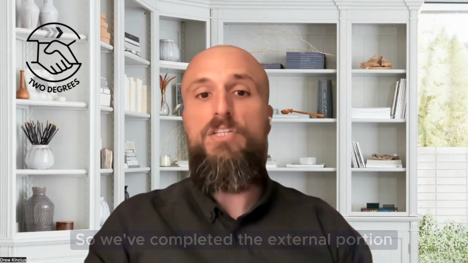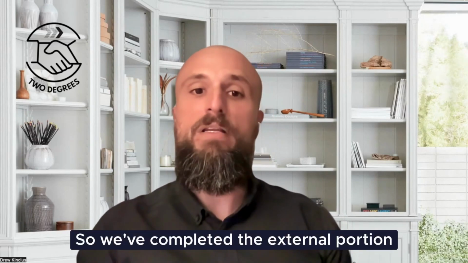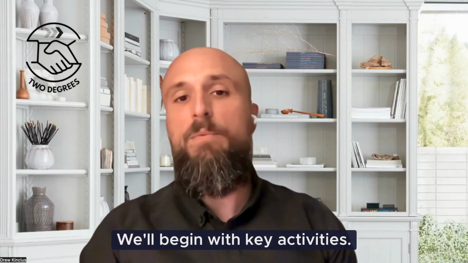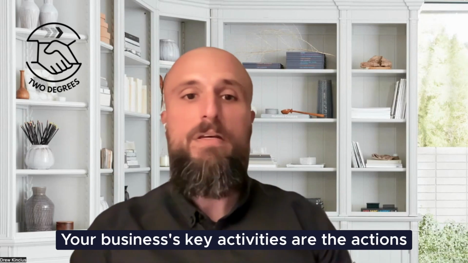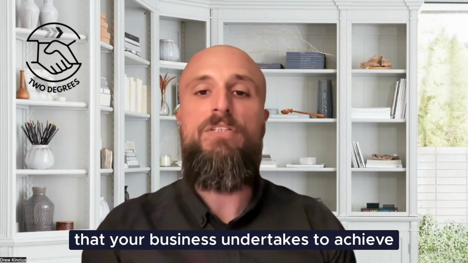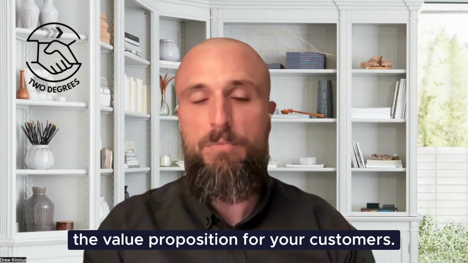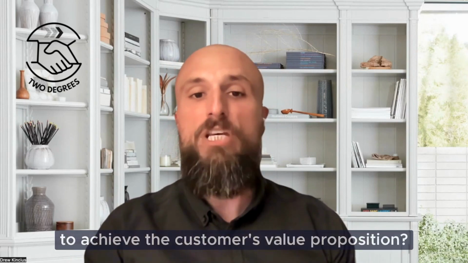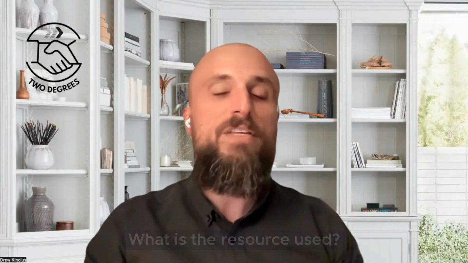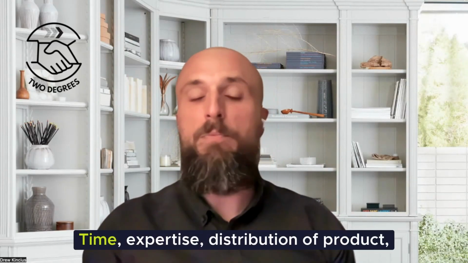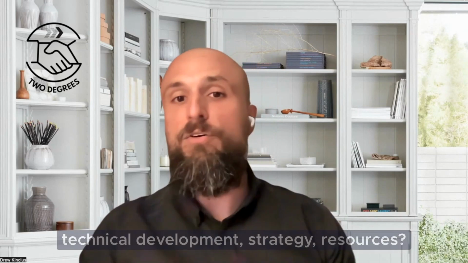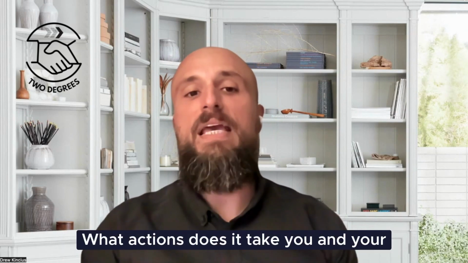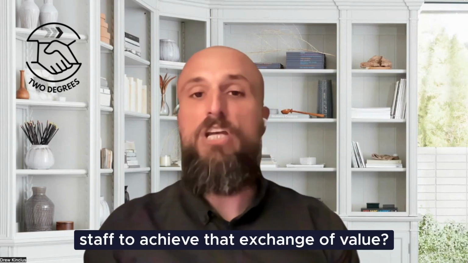Key activities. So we've completed the external portion of the Business Model Canvas. Now let's start covering the internal aspects. We'll begin with key activities. Your business's key activities are the actions that your business undertakes to achieve the value proposition for your customers. Some questions to ask: What activities does the business undertake to achieve the customer's value proposition? What are the resources used? Time, expertise, distribution of product, technical development, strategy, resources? What actions does it take you and your staff to achieve that exchange of value?